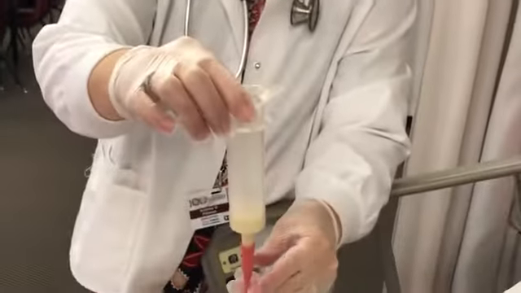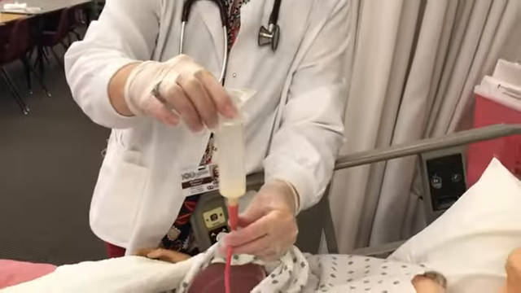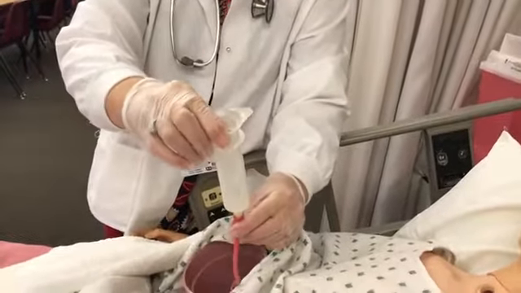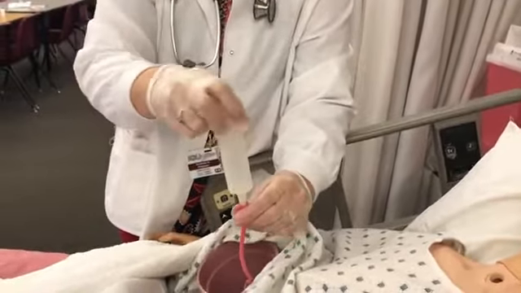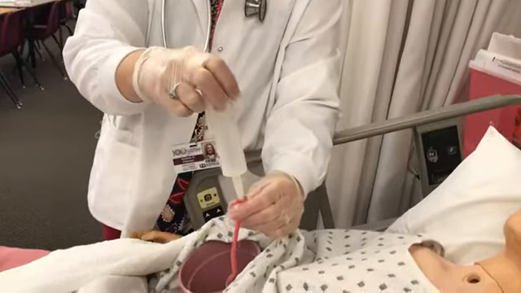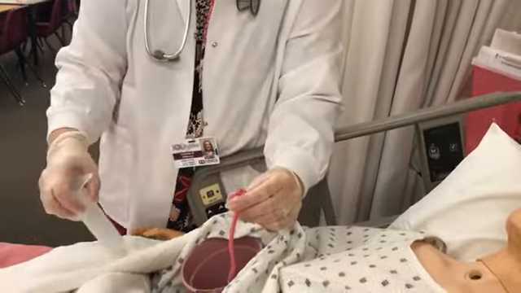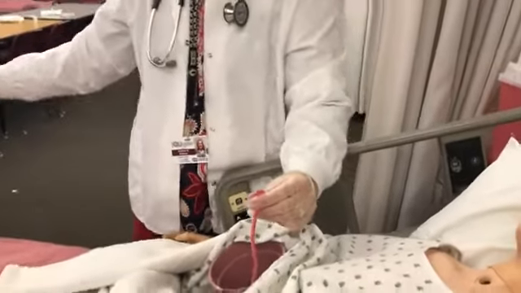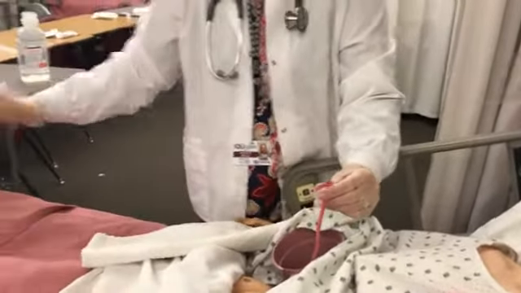So you can kind of see it going to gravity, and you want to make sure you catch it real quick before a lot of air gets in there. Whoop, got it. All right, so we've had 50 cc's of water before, 100 cc's of our feeding, and 50 cc's of our flush. At this point, we can recap our peg.